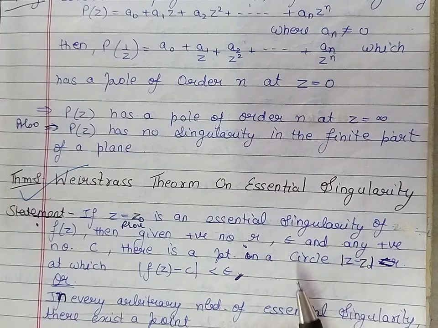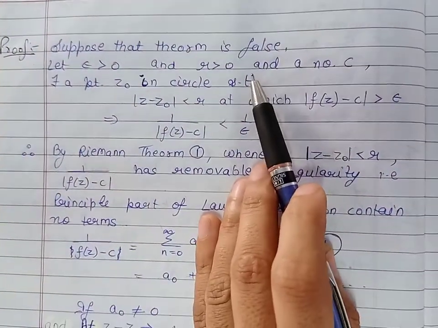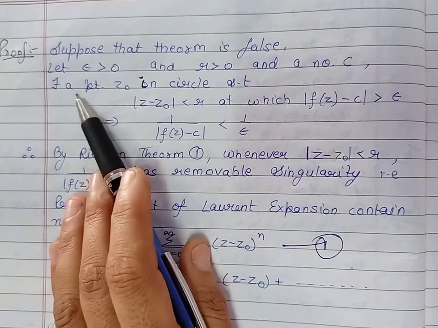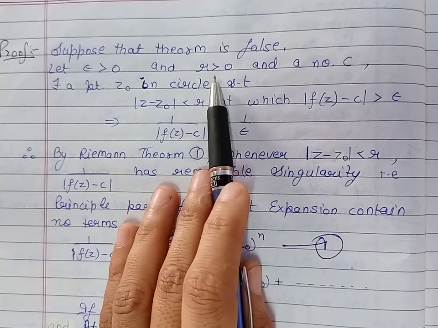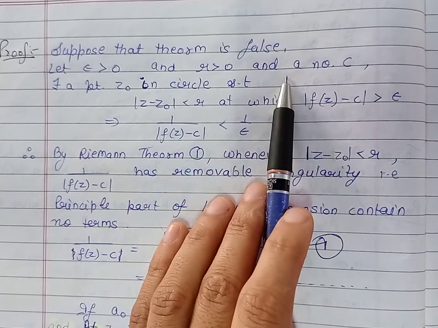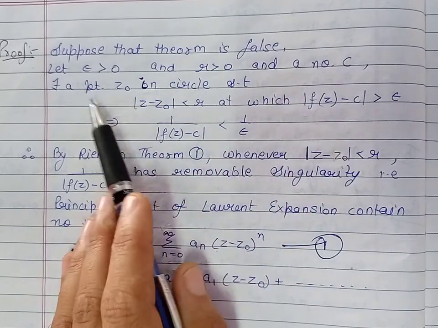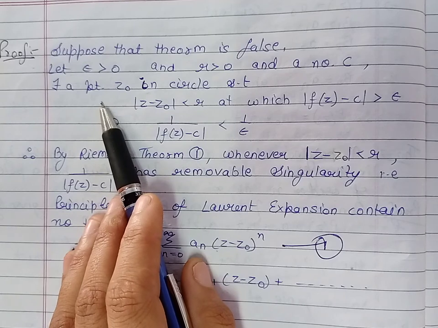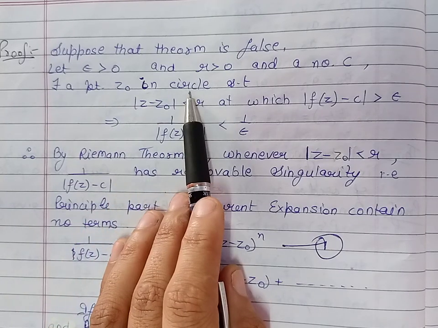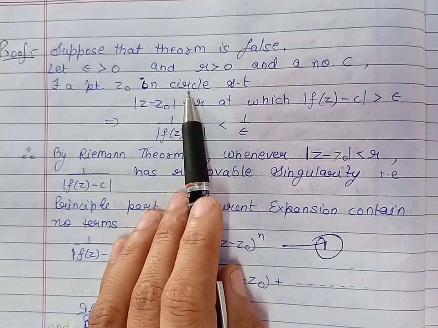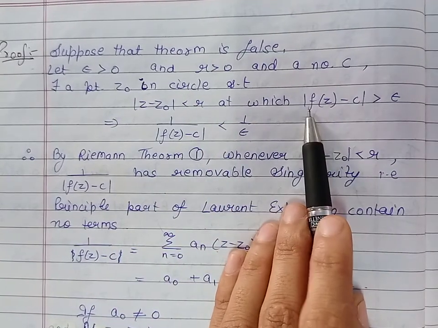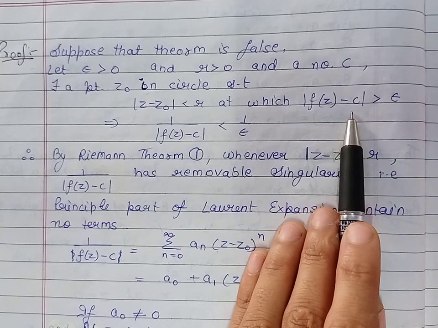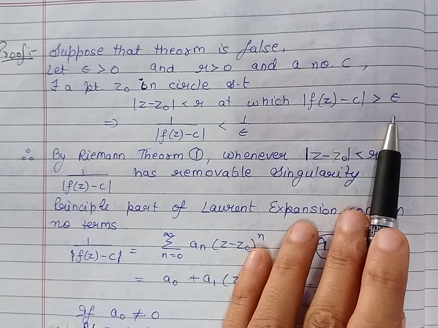In order to prove this, we use the contradiction method. Let us suppose the theorem is false. Therefore, for given epsilon and r greater than 0 and a number c, for every point z in the circle with center z_0 and radius r, the absolute difference of f(z) with c will be greater than epsilon.